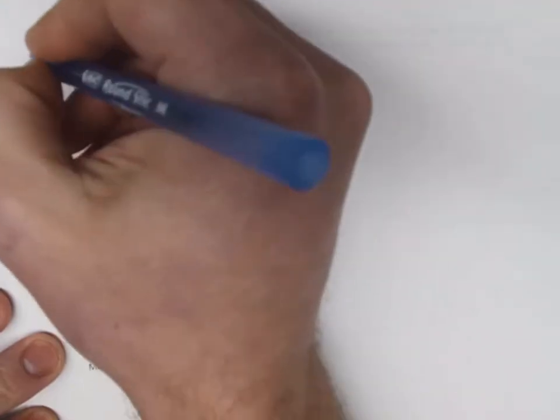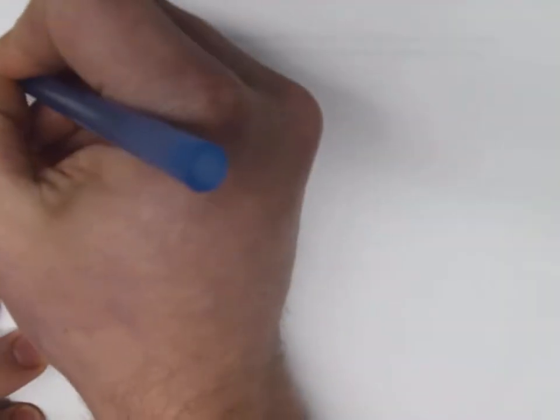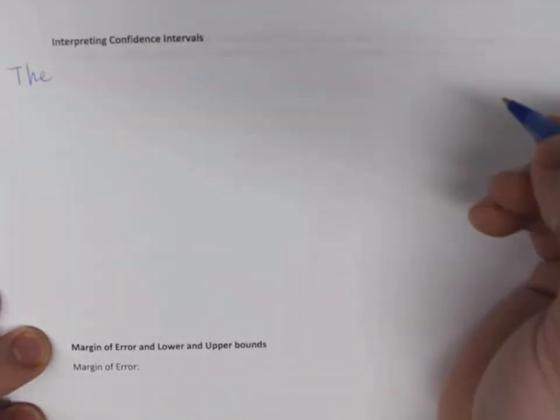So here, interpreting confidence intervals. All right, so here I'm going to actually write the formula out and then do a couple Z alpha over 2's for you. So we would say, and we may need a little room here, so I'm going to write conservatively here.